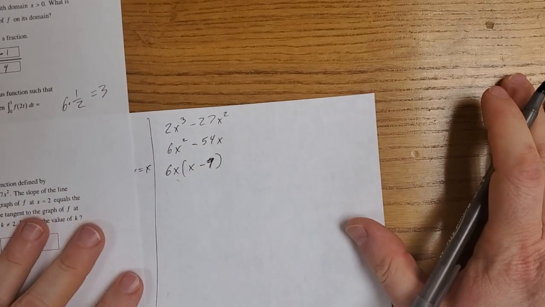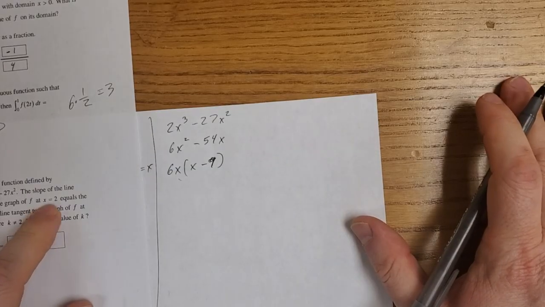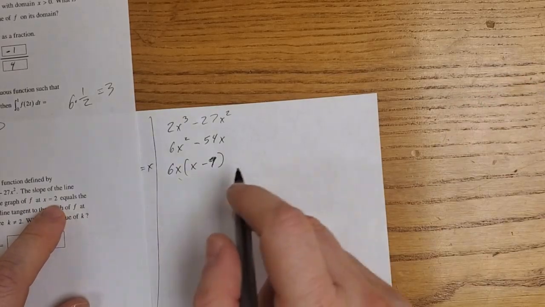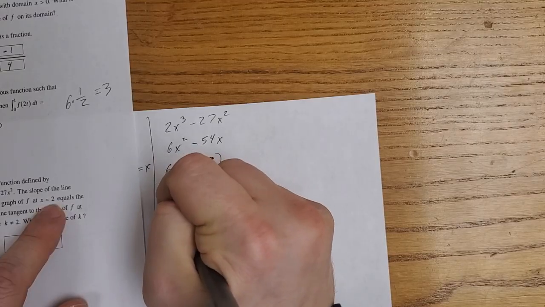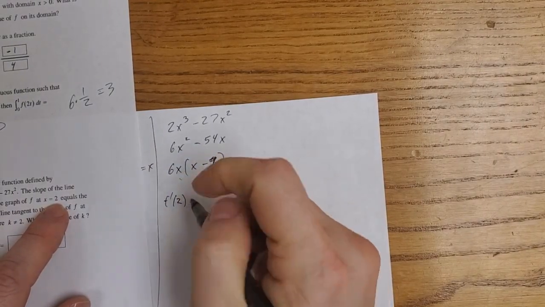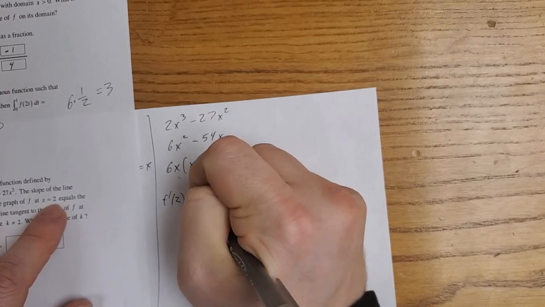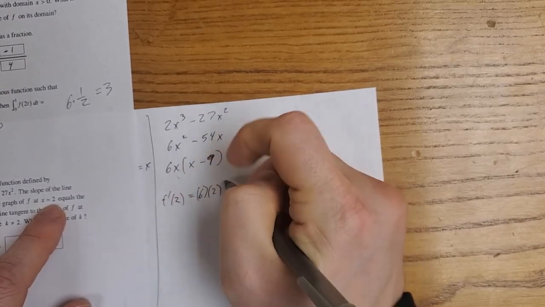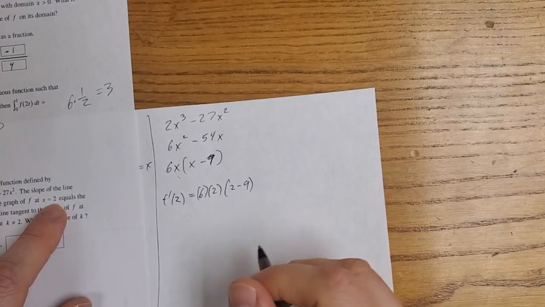So we also know, what is that slope that we're doing at x equals 2, right? So 6 times 2 times 2 minus 9.